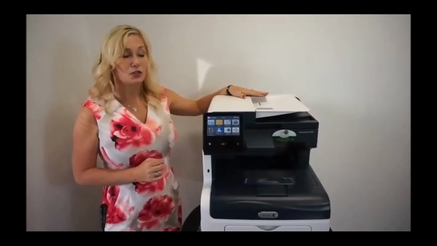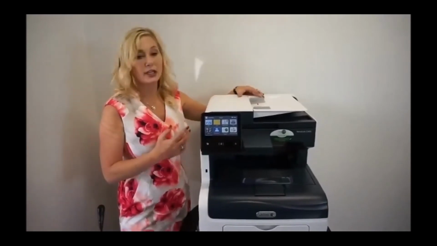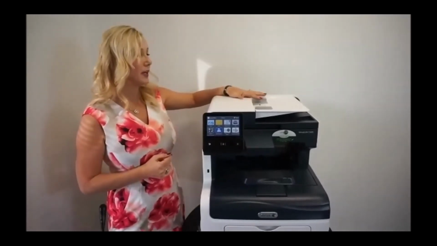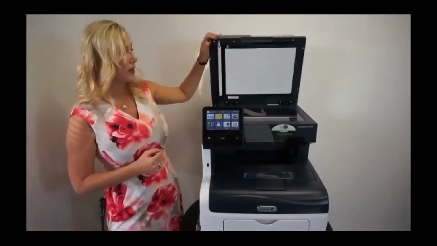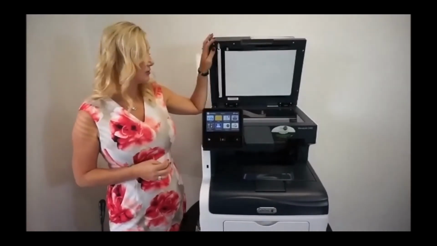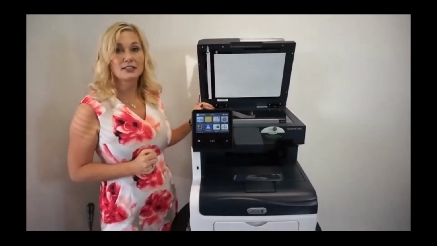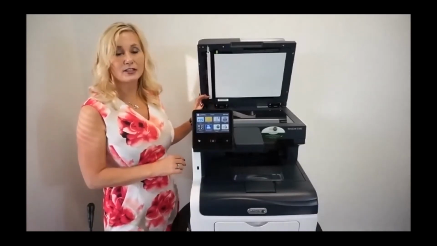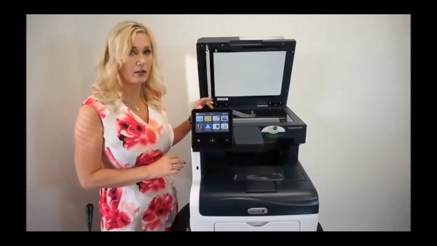Also in the document handler, there are guides as well. So if you're using a smaller size paper, you want to put it in the document handler, and again, those are the guides. Or if you want to go ahead and put it on the platen glass, there is an arrow up on the top right-hand side. And it's really important if you're doing a copy on the glass to make sure that your paper is flush up against the arrow that's down here on the platen glass.